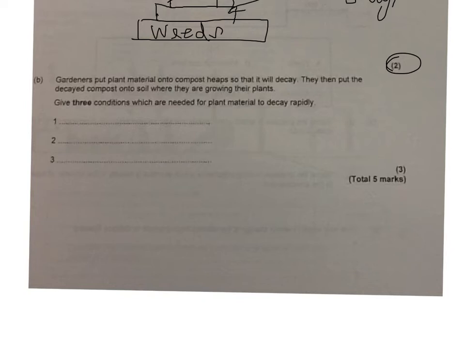Okay, for question 1B, it says, gardeners put plant material onto compost heaps so that it will decay. They then put the decayed compost onto soil where they are growing their plants. Give 3 conditions which are needed for plant material to decay rapidly. So you need to link here your 3 conditions for decay, which are moisture. So the bacteria and the decomposers that are involved in the decay process need a certain amount of moisture in order to work properly. They need it to be at the right temperature.